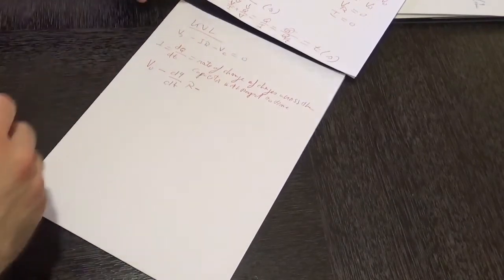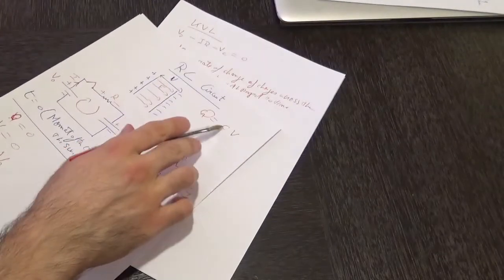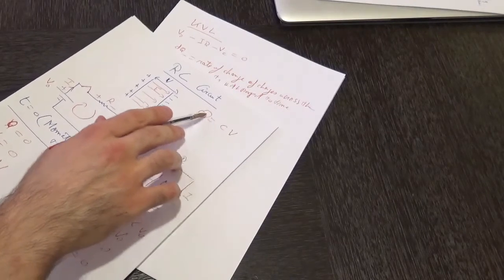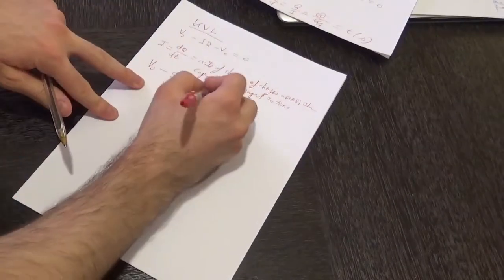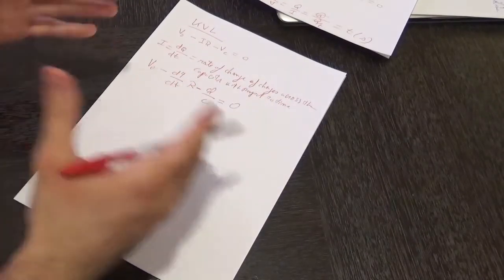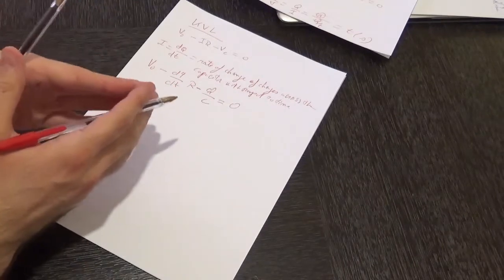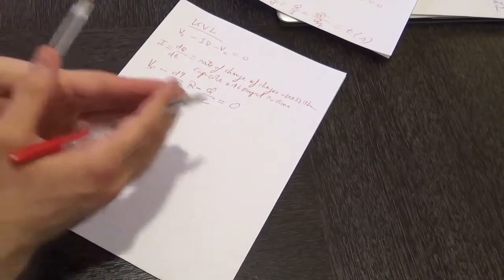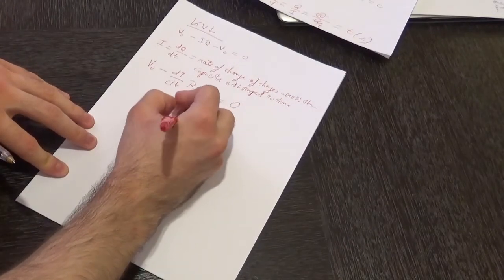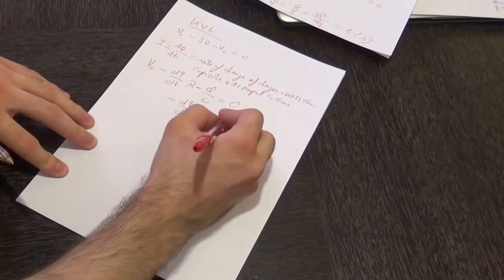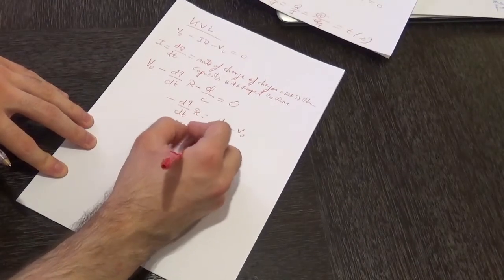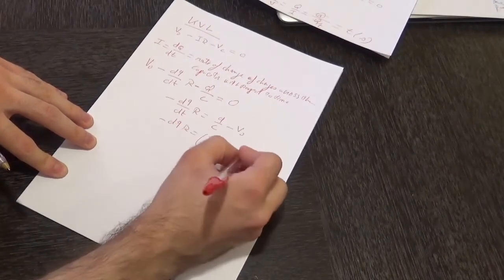Now, with what can we replace Vc? Over here we have defined Q to be equal to C times V, therefore Vc is equal to Q over C. So we can replace Vc by Q over C, so minus Q over C equal to 0. And then we are going to do a separation of variables. So we are going to take all the dq variables to one side and all the dt variables to the other side. So that equation becomes minus dq over dt times R is equal to Q over C minus V0, so minus dq times R is equal to Q over C minus V0 times dt.